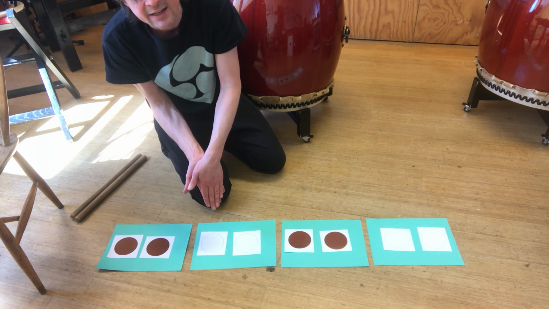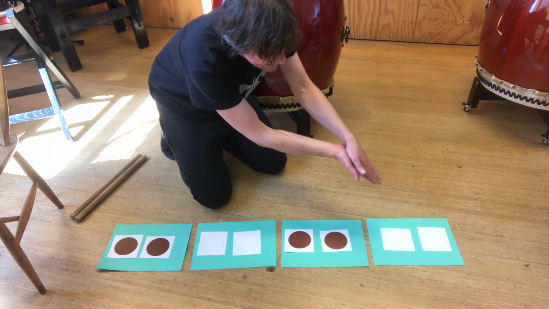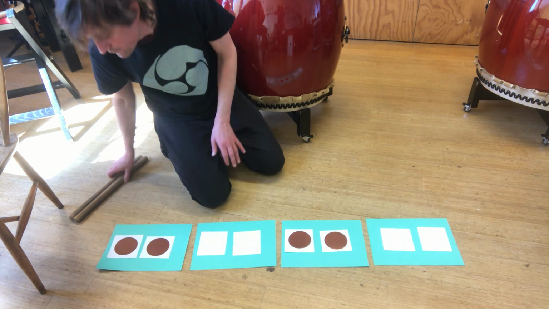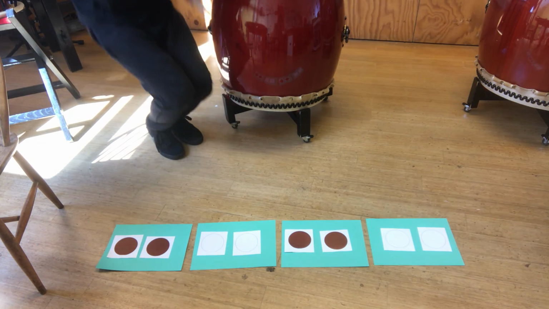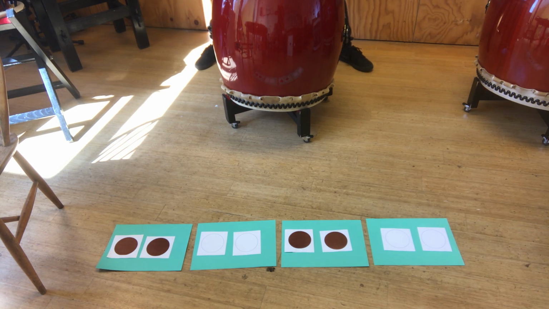Don, don, ka, ka, don, don, ka, ka. So that we can get them in. On the drum, it sounds like this.